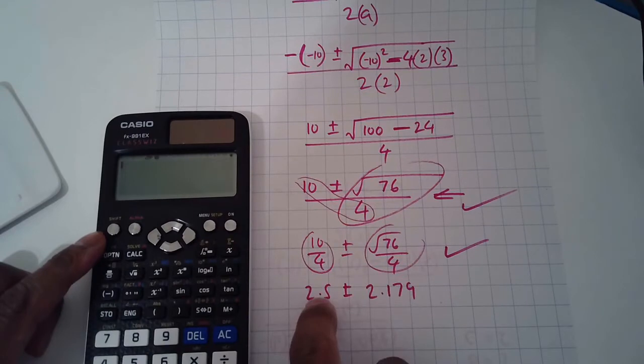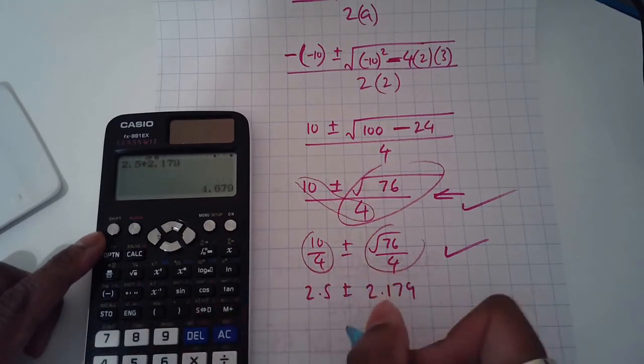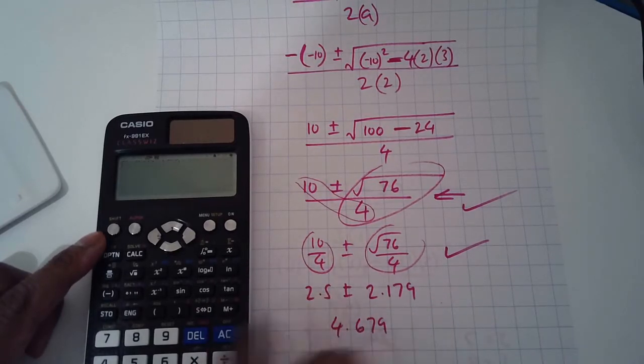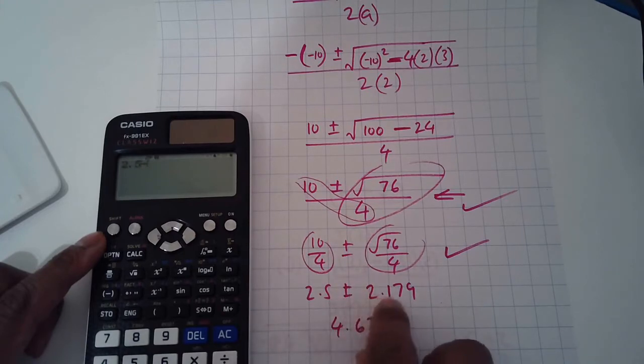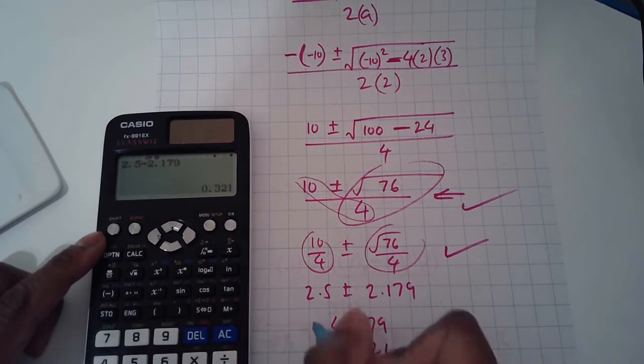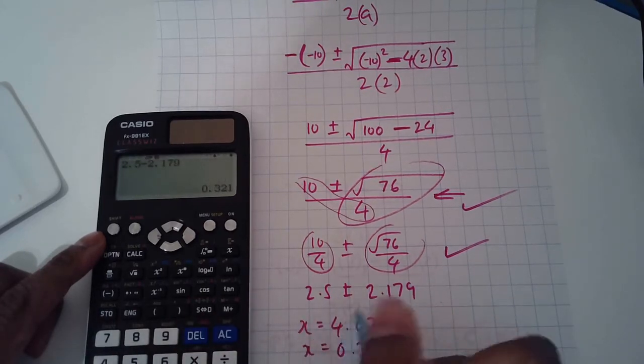Right, there are two answers there now. So the first one is 2.5 add 2.179, 4.679, and the other one is 2.5 minus 2.179. So those are the two values of x.